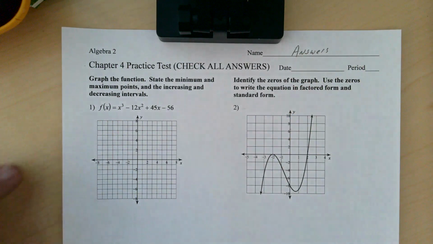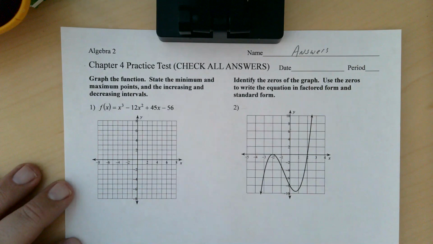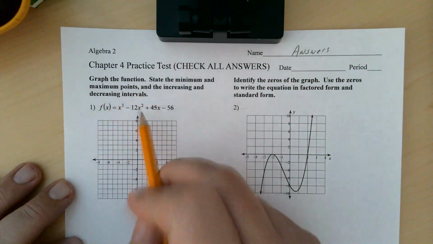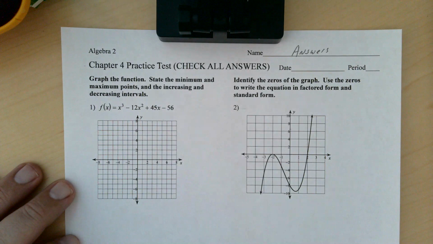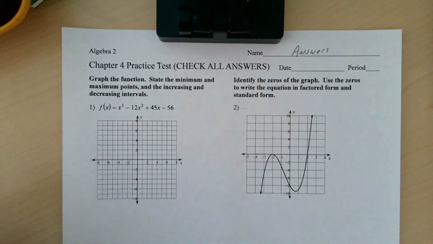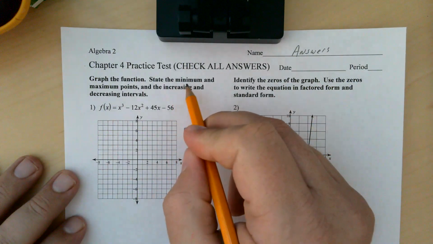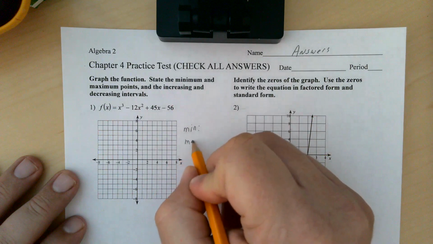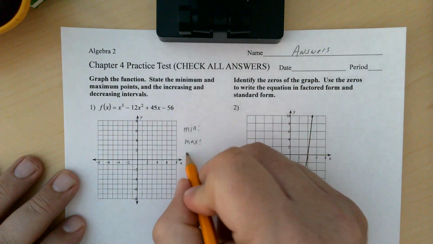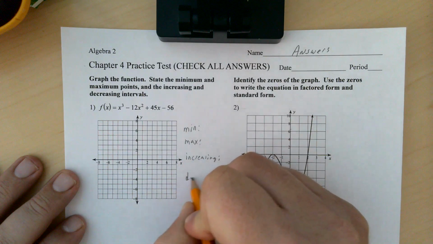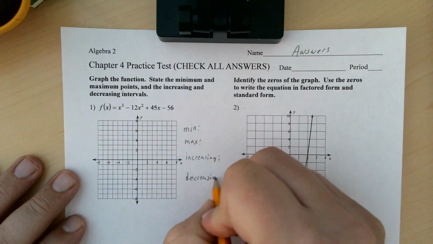For this first problem, you have to use a graphing calculator. You can't factor this without using a calculator first. If you tried to split it down the middle, it's not going to help you. So we're going to use a calculator to get at least 5 points, and then we'll be able to answer the question of what is a local minimum, what's the local max, and then the increasing and decreasing intervals. So let me just write that down.